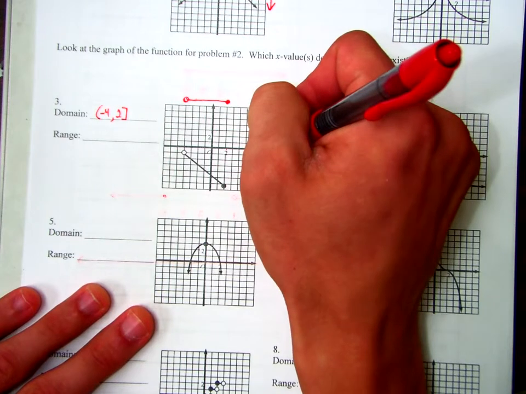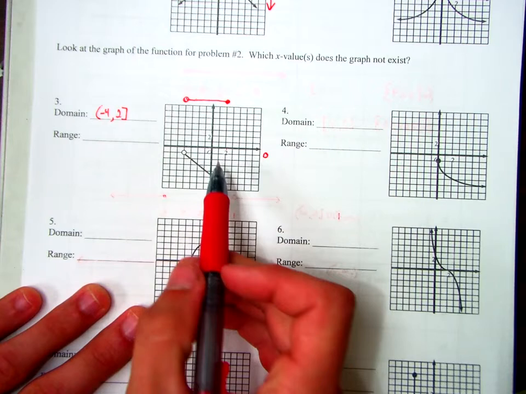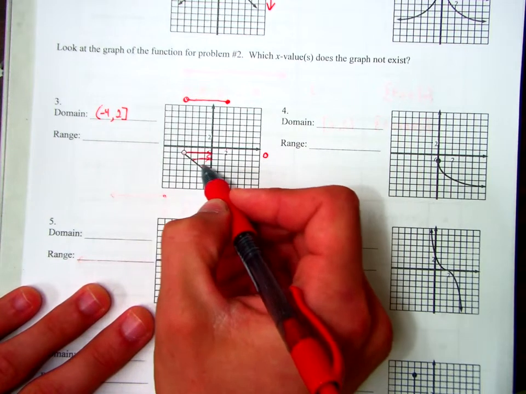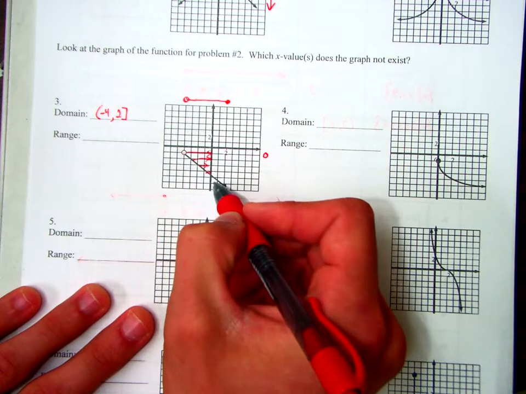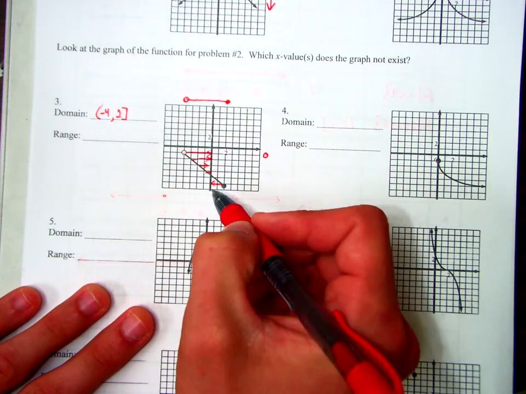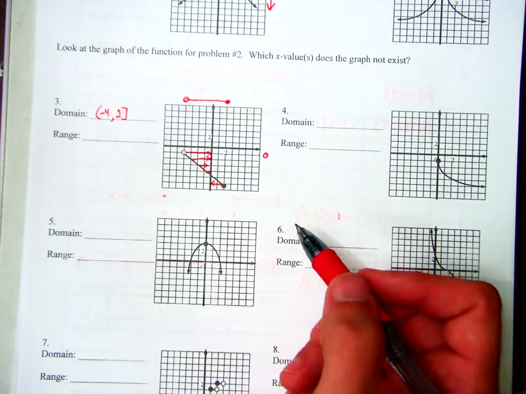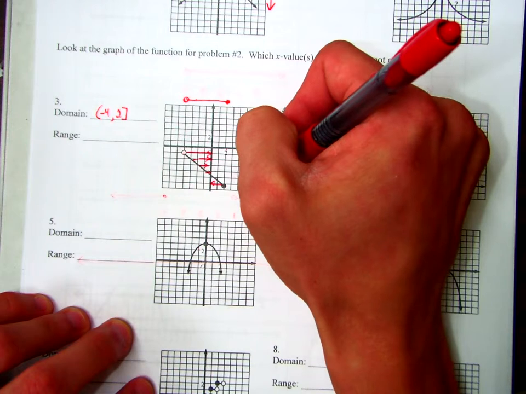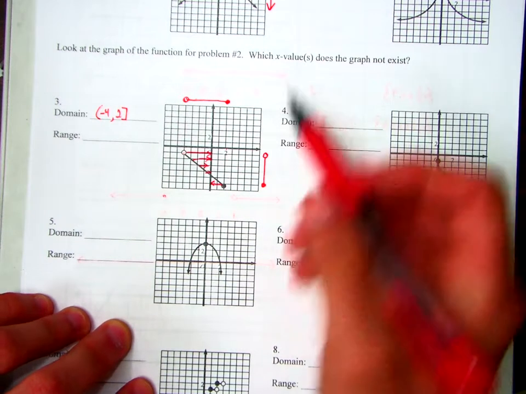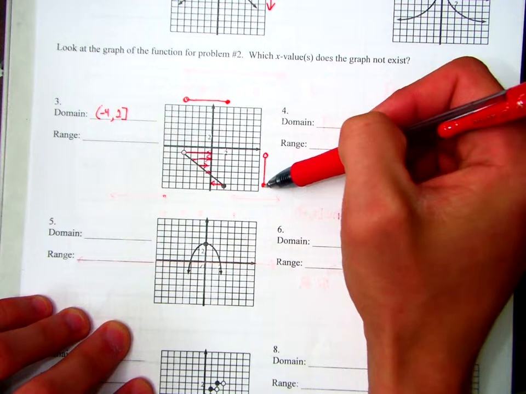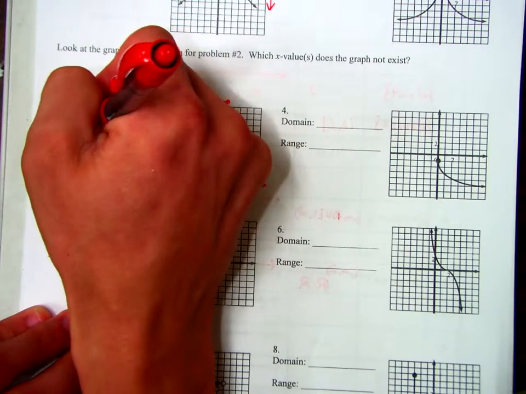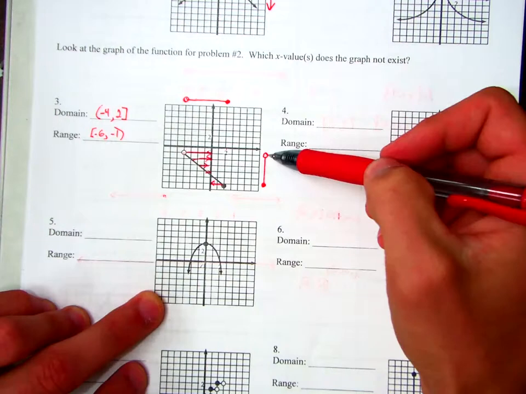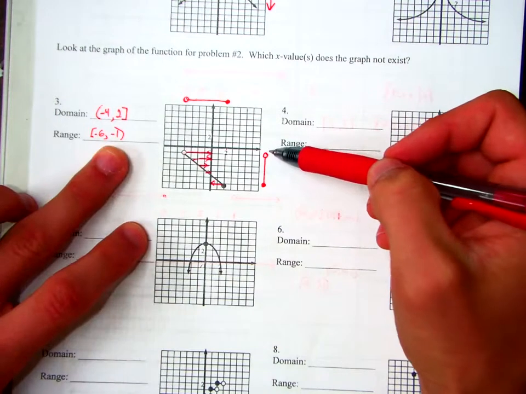As far as my range is concerned, that's going to go all the way from here. That's my highest point. If I crush this down onto the y-axis, if everything gets pushed to the y-axis, so that means this is coming here. Everything is being put to the y-axis. Okay, so I'm going to have an open dot here, and it's going to go down, then I'm going to have a closed dot right there. Which means that my range goes from -6, closed dot, so it's a bracket, -6 all the way to -1, and that's a parenthesis.